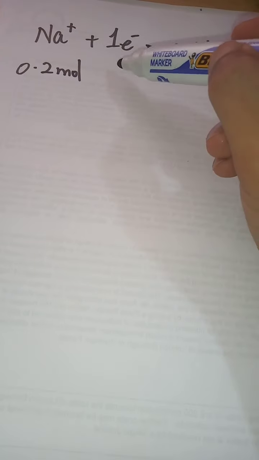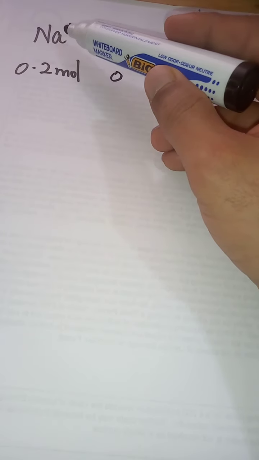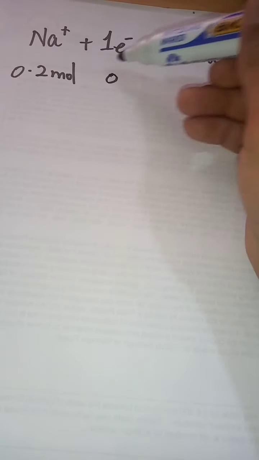Because there's an equimolar ratio, 0.2 moles of sodium ions would require 0.2 moles of electrons to reach a state of atomic purity.